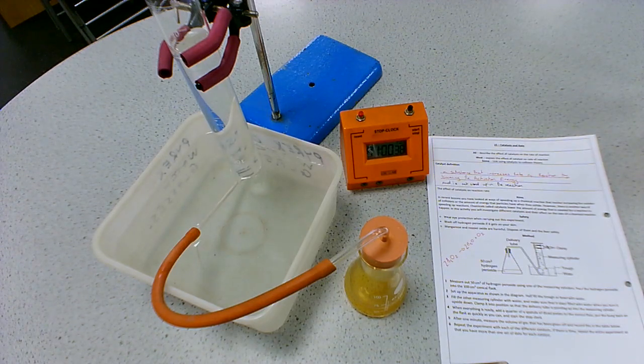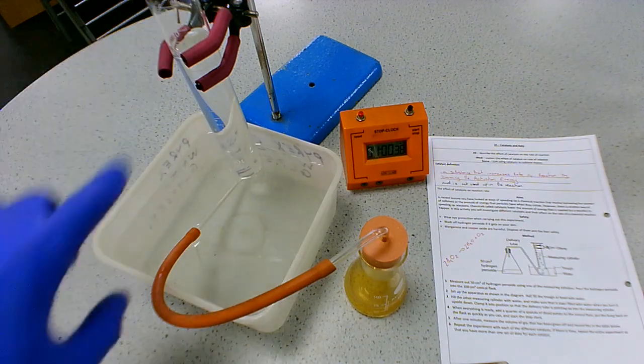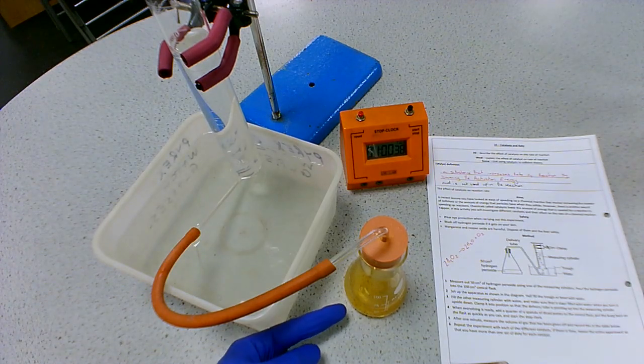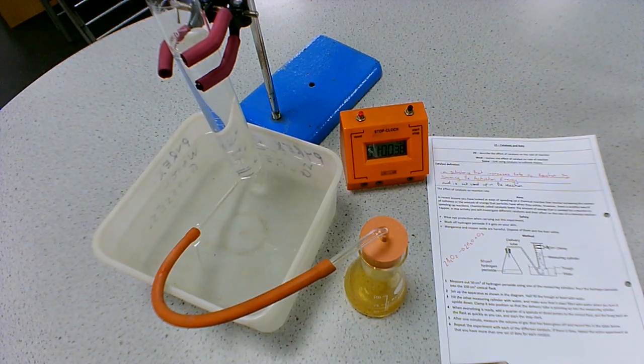I don't think this is one of the catalysts that's in the results table, but that's what we would record, and then we would rinse everything out and reset, so we need to refill this measuring cylinder, and repeat the experiment using different catalysts, but importantly keeping certain things the same. It's important to have control variables, so I'd make sure I use the exact same concentration of hydrogen peroxide, the exact same volume of hydrogen peroxide, and the exact same mass of my catalyst. There's no point comparing different catalysts if you're using different amounts of those catalysts each time.